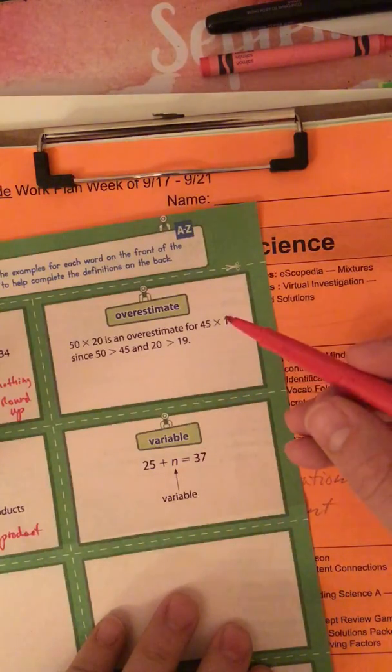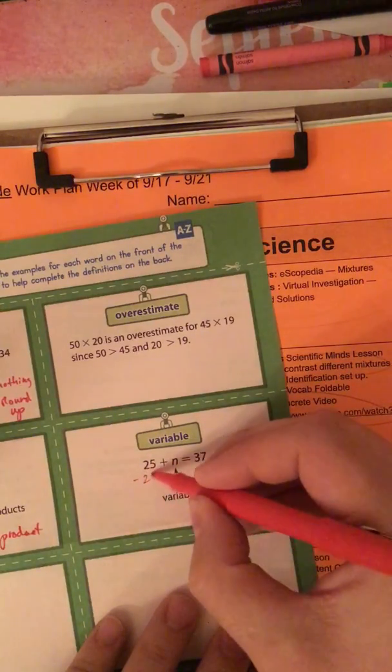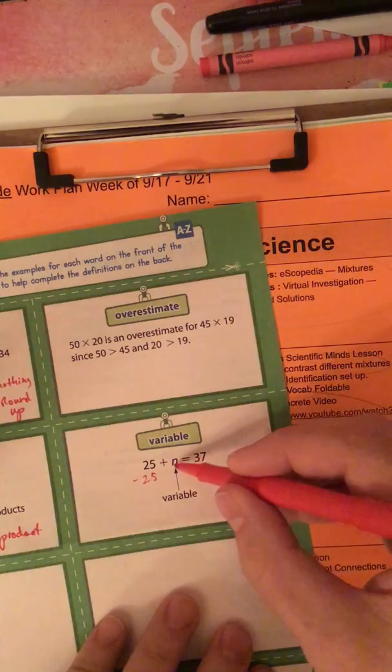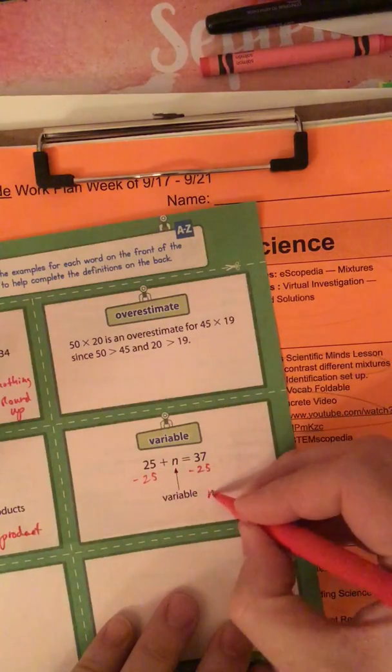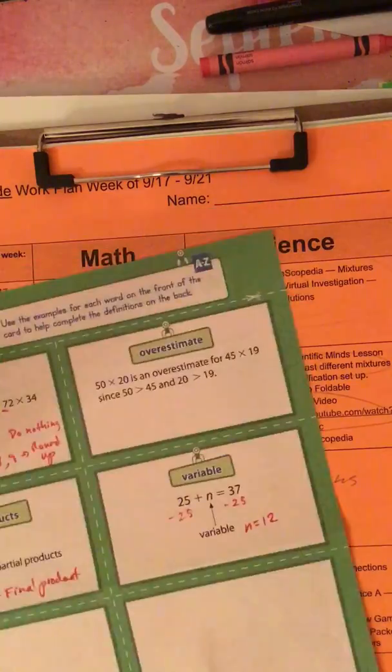Well, you can do some quick math, but the real way to do it is to subtract 25 from this side and then subtract 25 from this side. And you find the difference between them, which is that number there. And that would be what? 5 plus another 7. That'd be 12. So n, in this case, is equal to 12. If I plug 12 into n, 12 plus 25 is 37. Okay. That's some crash course algebra right there. So that's 4 minutes for the vocabulary.